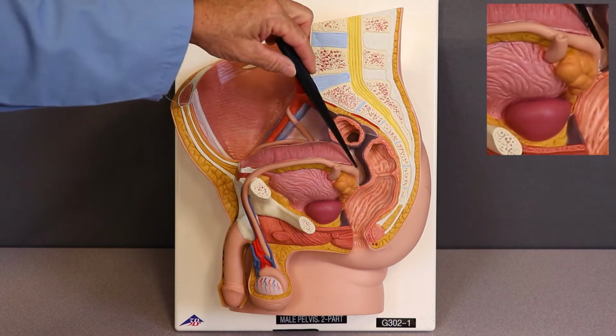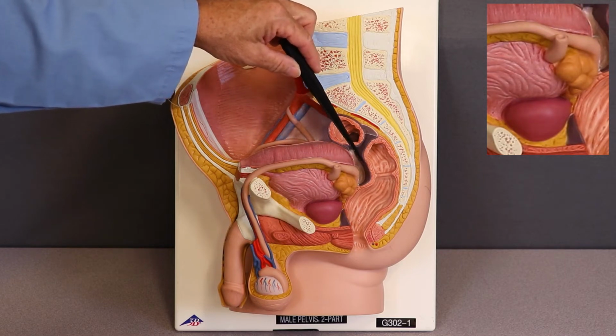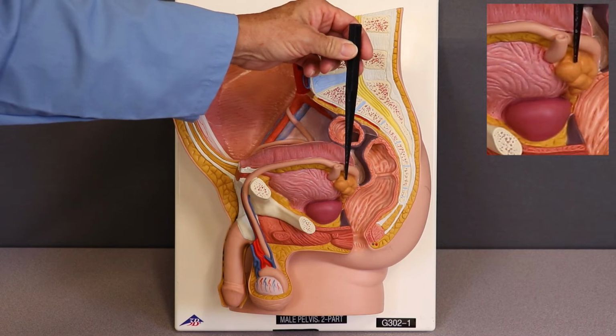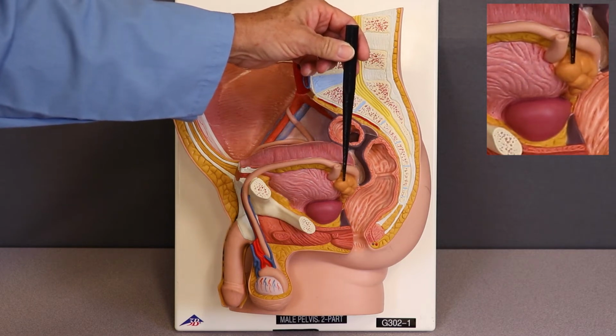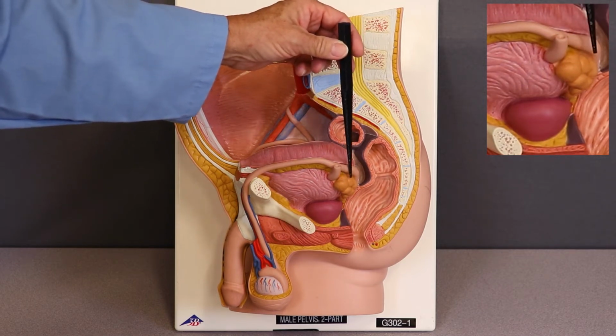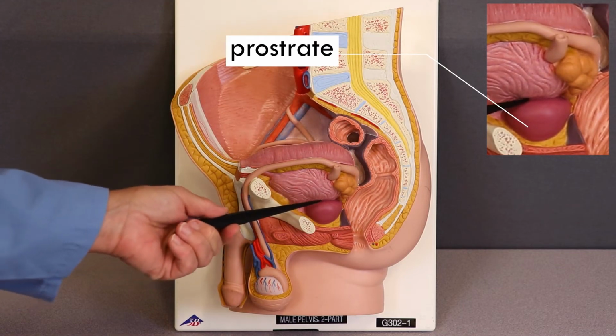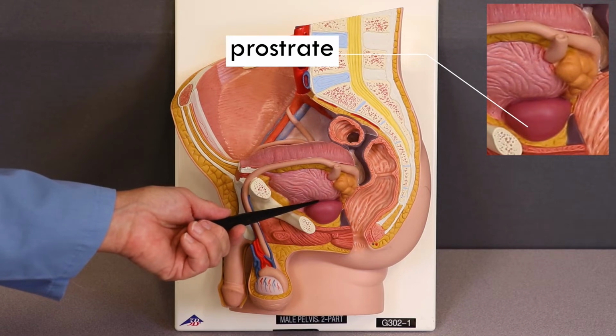So it's making its way here, okay? And it is going to join with this structure called the seminal vesicle. And then they are going to form a duct together that will pass through the prostate gland.